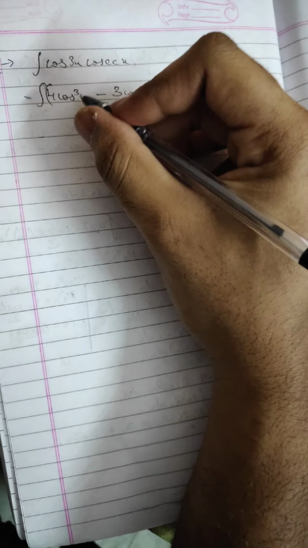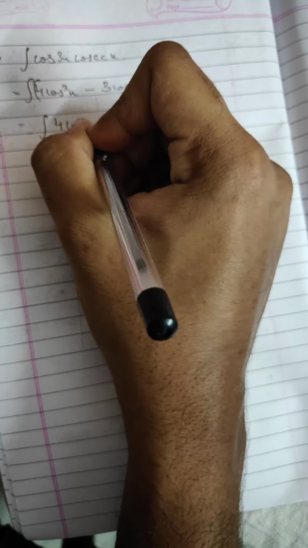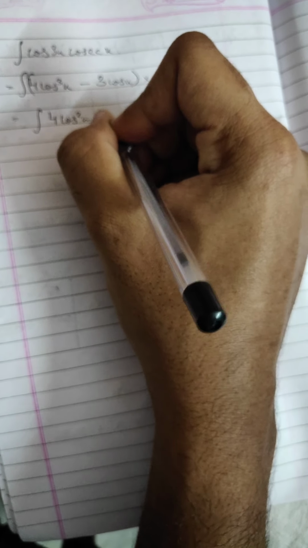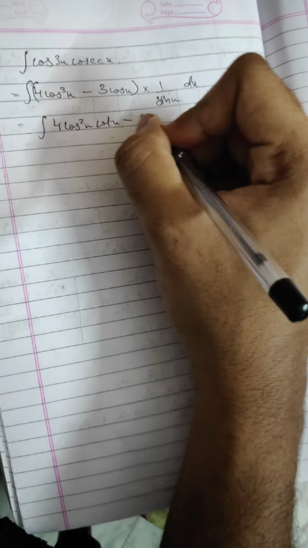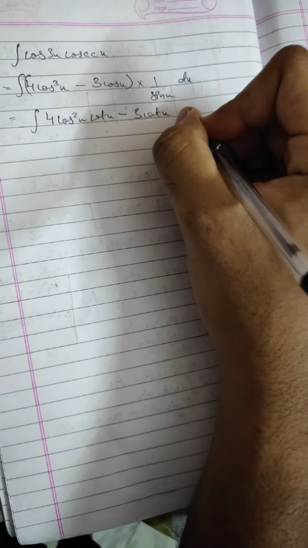Now multiply it inside, you'll have 4 cos square x cot x minus 3 cot x dx.